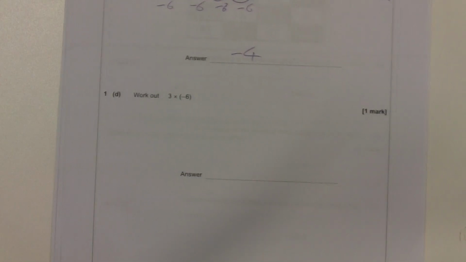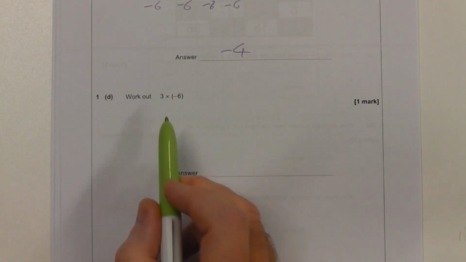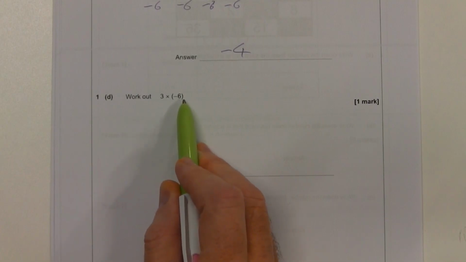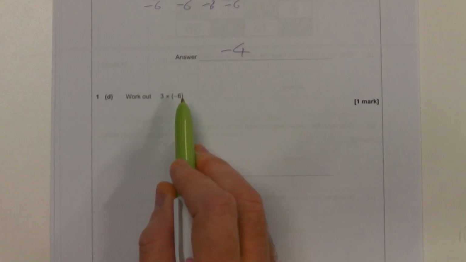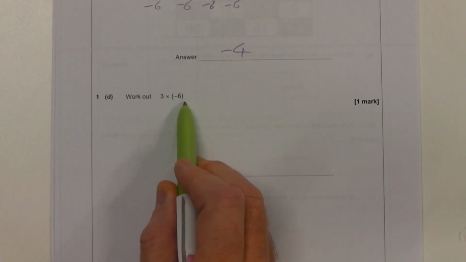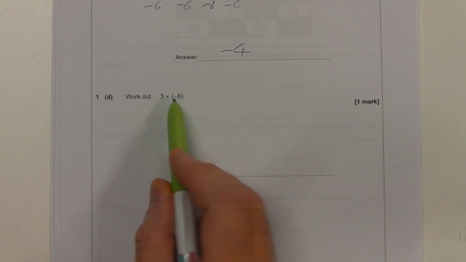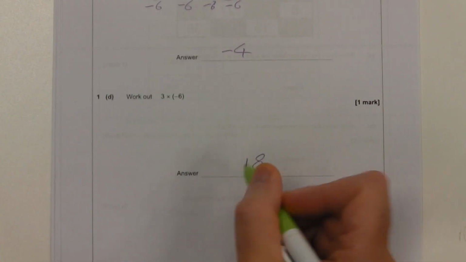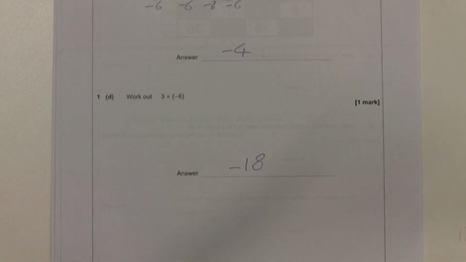And on part D, let's work out 3 times. Now the brackets have caused some confusion in the class. All it is, the brackets are around that, so we know that that is a -6. So we say, well, 3 times 6 gives me 18, and a positive times a negative makes a negative answer.